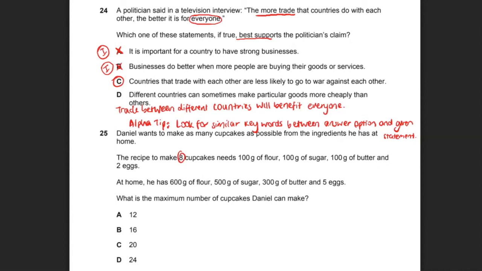Okay, so for this type of question, it really is just testing your division skills here. So we know for a batch of 8 cupcakes, you need these ingredients, right? 100 grams of flour, sugar, butter, and 2 eggs. So now what you need to do is really find the ingredient he has the least of, right? Because that's the ingredient that will limit you from making more batches. Yeah. So looking at flour, just draw a simple line. You have 100 grams of flour and 600 grams at home. So that means you can make 6 batches, all right, with the flour.